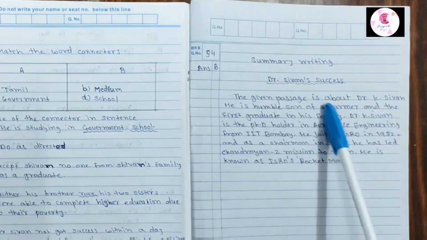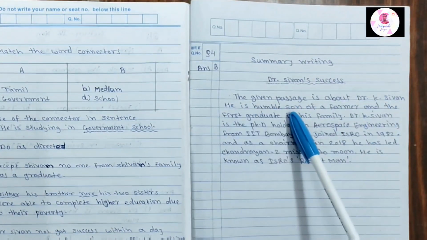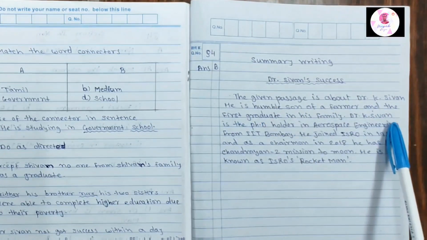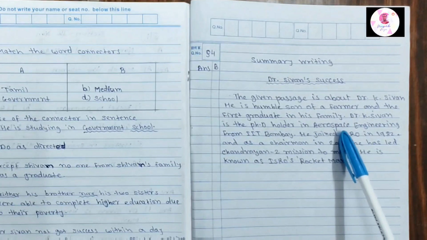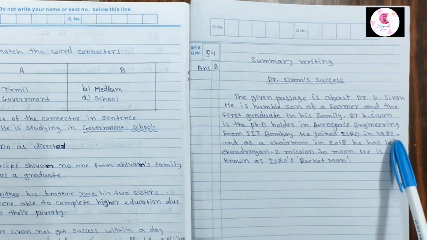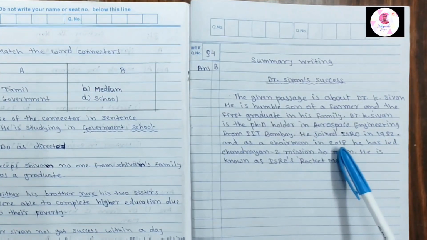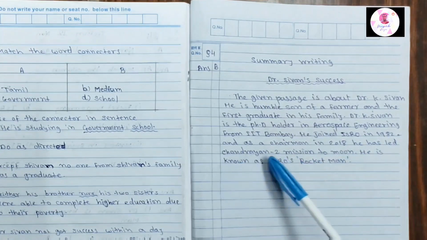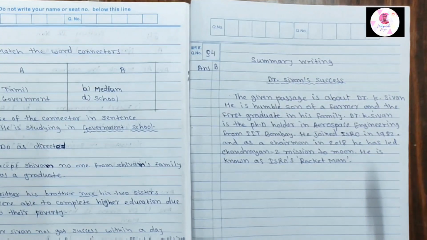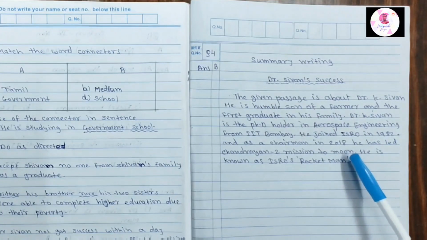The given passage is about Dr. KC1. He is the humble son of a farmer and the first graduate in his family. Dr. KC1 is a PhD holder in aerospace engineering from IIT Bombay. He joined ISRO in 1982 and as chairman in 2018 he led the Chandrayaan-2 mission to the moon. He is known as ISRO's rocket man. Now, whenever we are writing the answer of summary writing, be careful not to copy sentences from the passage as they are. Try to write in your own words so that you will get more marks.